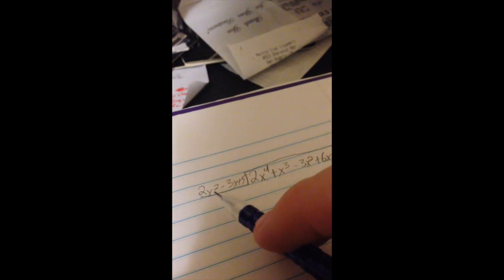First off, you'll see how many times 2x squared goes into 2x to the fourth, and that is x squared. So you put that up there.